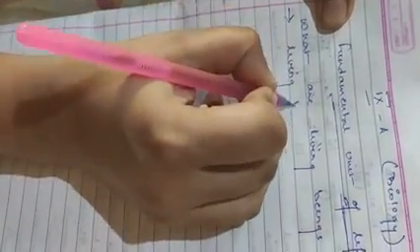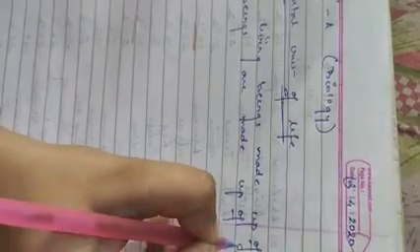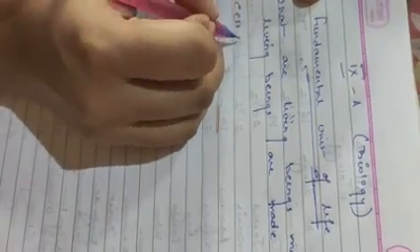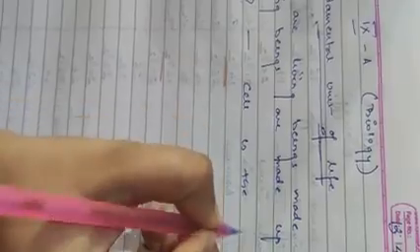In class 8, we have studied that living beings are made up of cells. What is cell? Cell is the structural and functional unit of life.